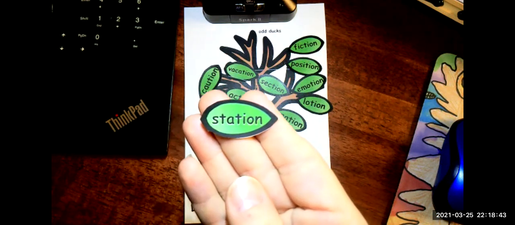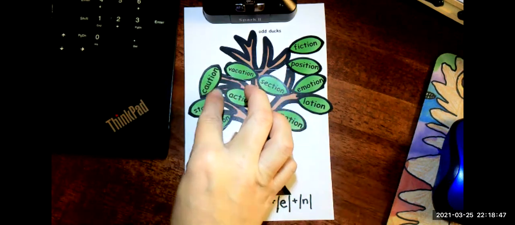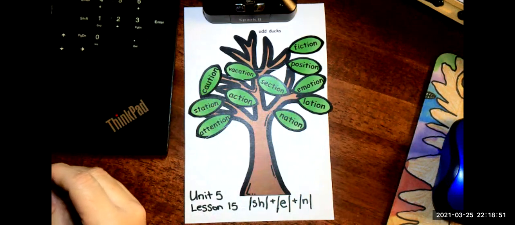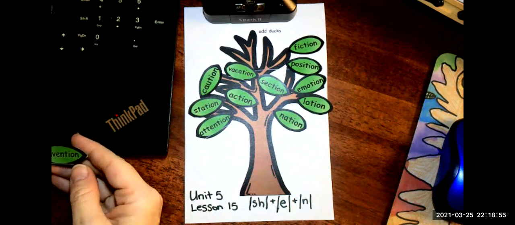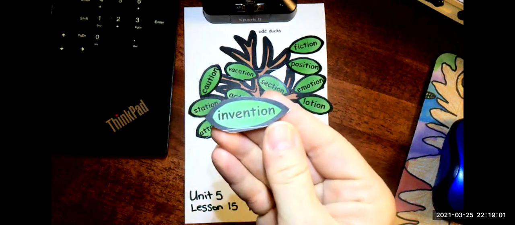Okay, our next word is station, like the bus station or the train station. And then our last word is invention.